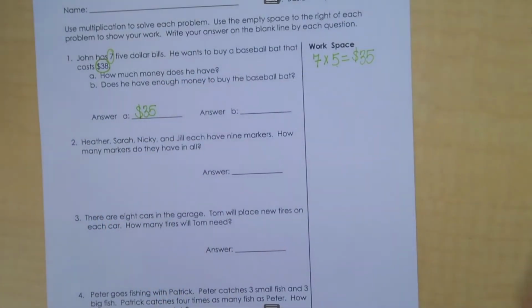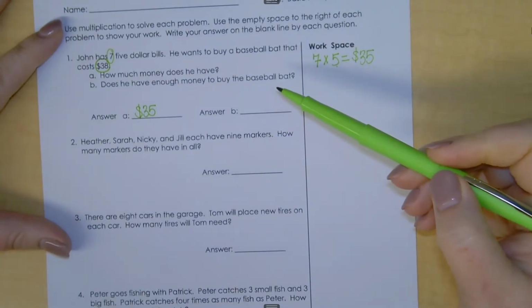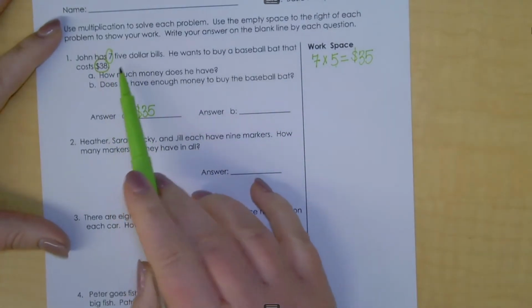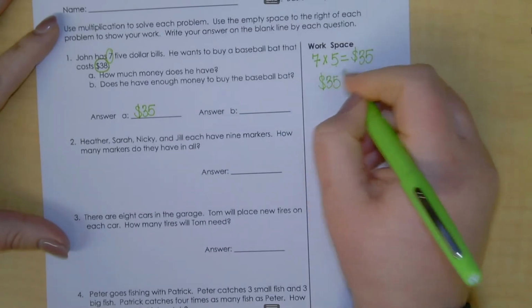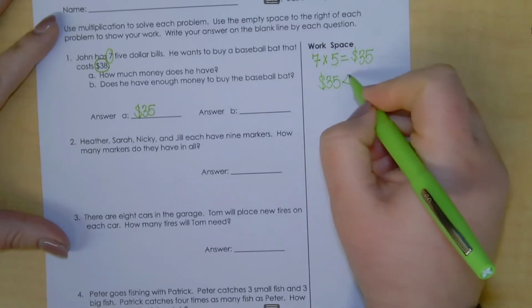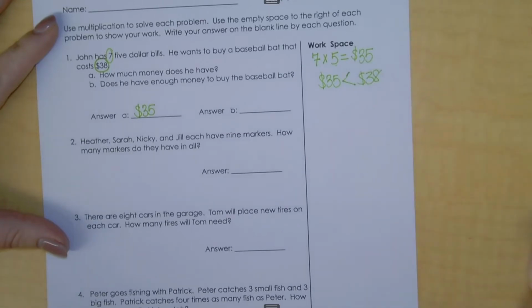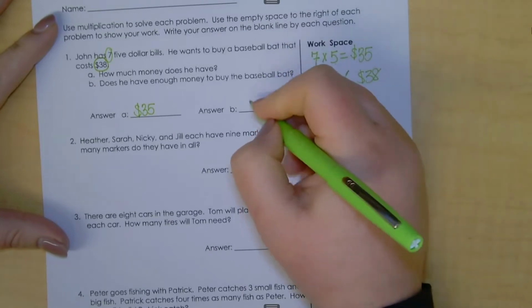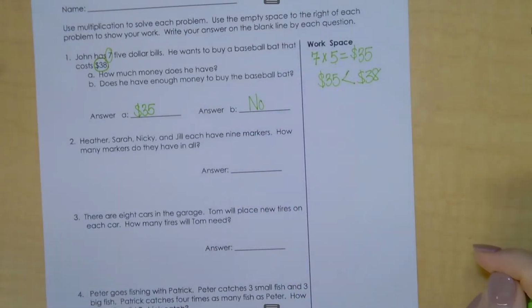Now, question B asks me, does he have enough money to buy the baseball bat? Well, how much is the baseball bat? $38. Well, $35 is less than $38. So he does not have enough money to buy the baseball bat. So my answer to that is no. Okay, next problem.